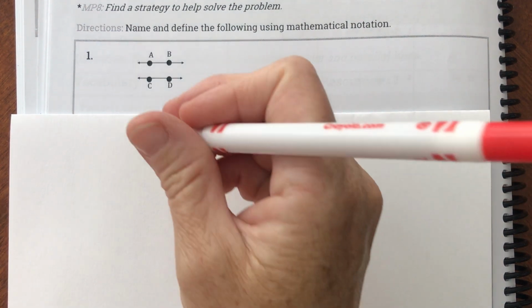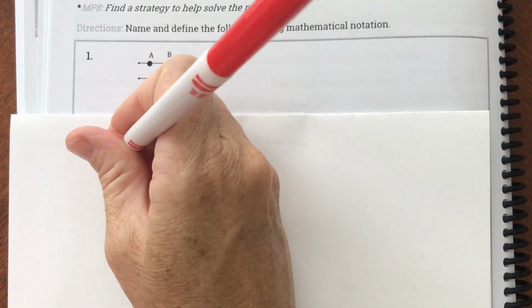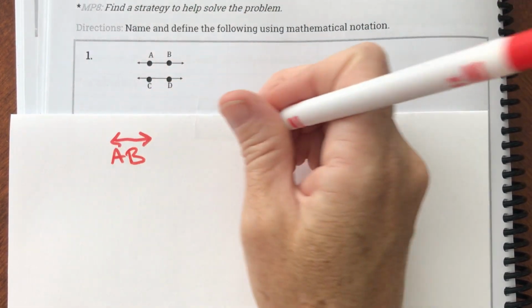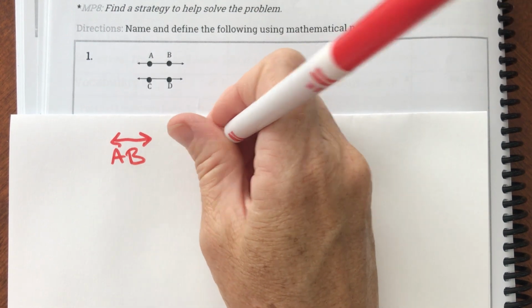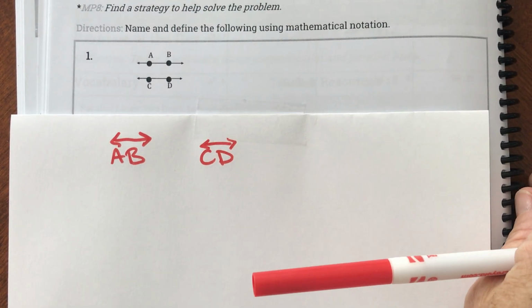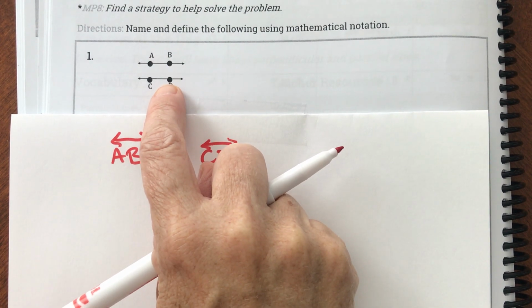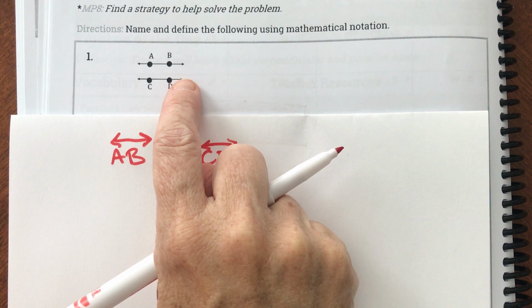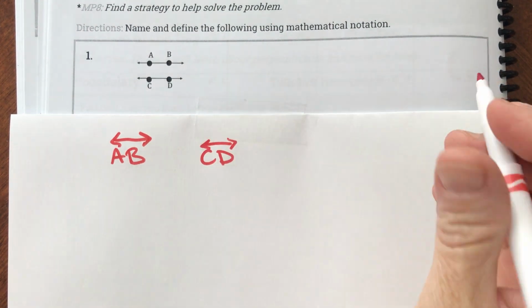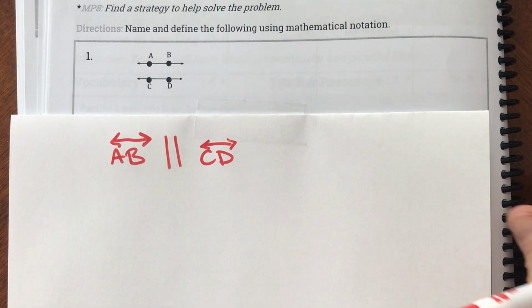Well, the symbol for line AB, and then the symbol for line CD, and they want me to put a mathematical notation in there to say, are those 2 lines parallel, which means they'll never touch, or are they perpendicular, that means that they'll create 4 right angles? And those 2 lines are parallel.